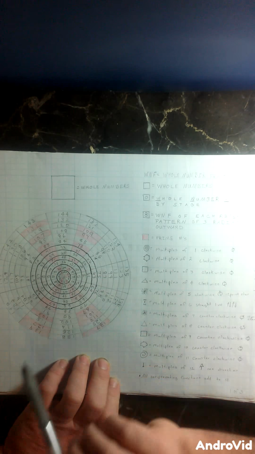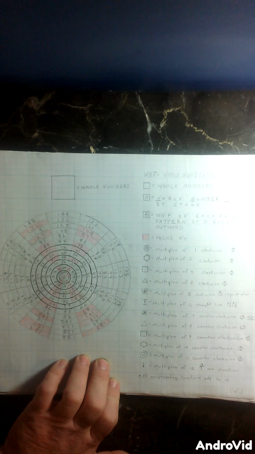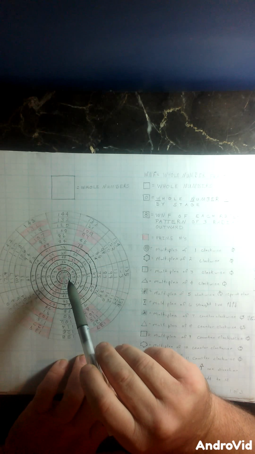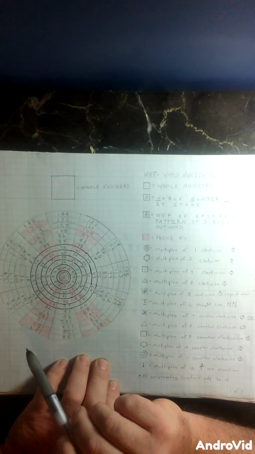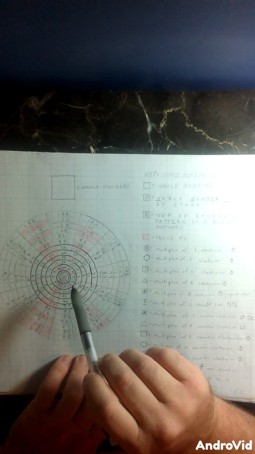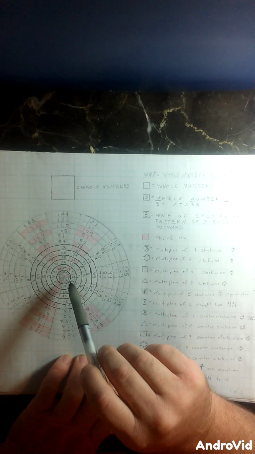That's going to come in important in later videos when we talk about prime quadruplets and the centers of prime quadruplets and why those are important. Suffice to say for now, I had to do it in circles. I didn't have the machine to draw the spirals out. I was sitting there with a compass, so I just went with it.